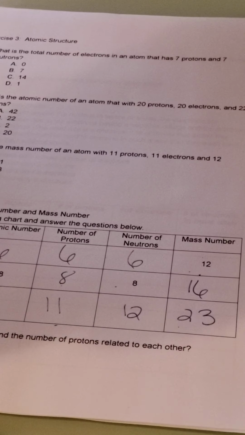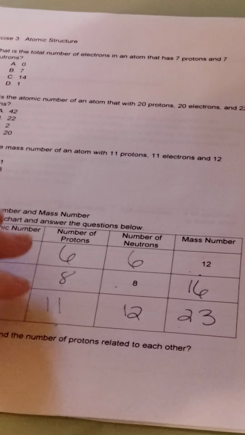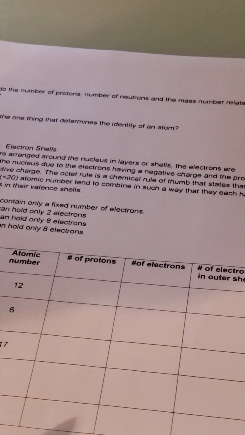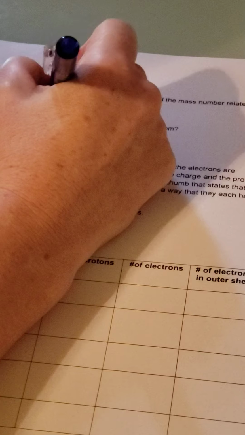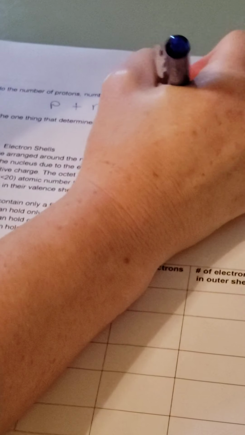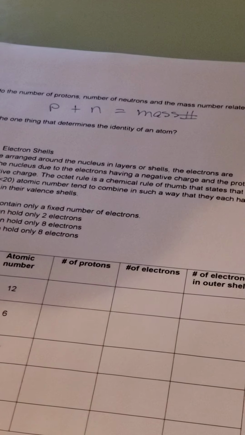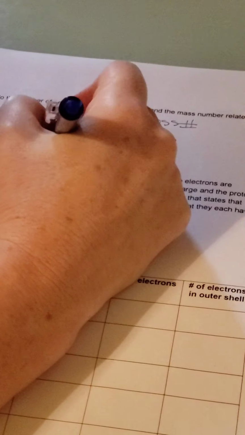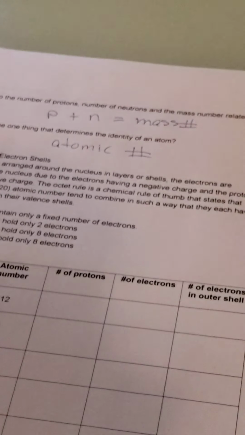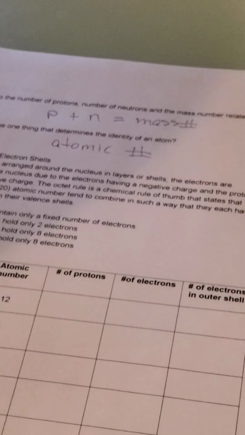How are the atomic number and the number of protons related? They equal each other. How do the number of protons and neutrons and the mass number relate to each other? So protons plus neutrons equals the mass number. What is the one thing that determines the identity of an atom? That's the atomic number. If you know the atomic number, you can figure out everything else from the periodic table.